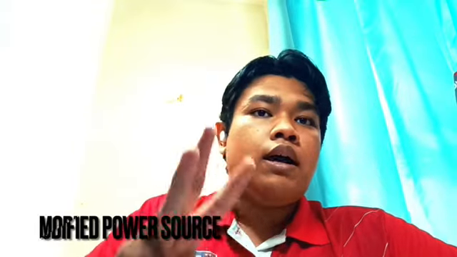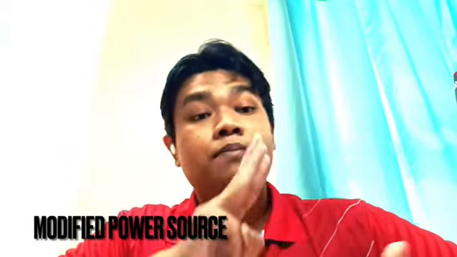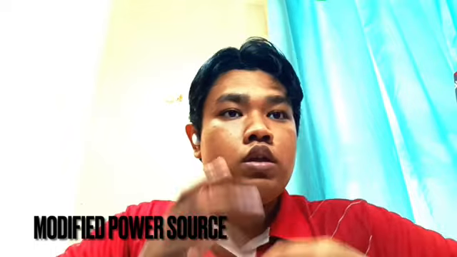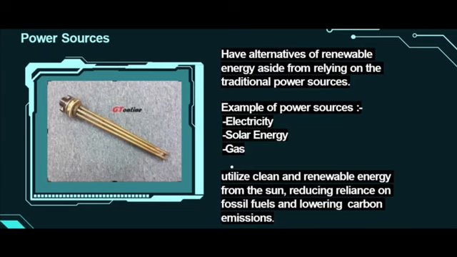The third and last necessary modification is the power source itself. In the current water heater, we normally use electricity as our base power source. Since we have many types of energy, we can utilize solar energy for the water heater, because solar energy is infinite and clean. It also reduces reliance on fossil fuels and lowers carbon emissions.